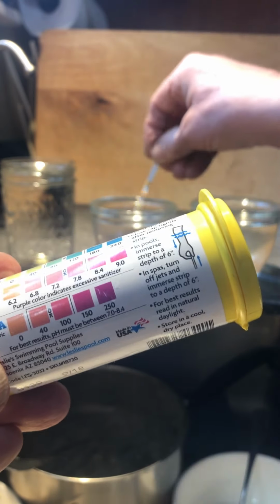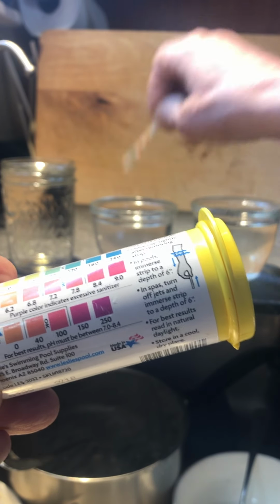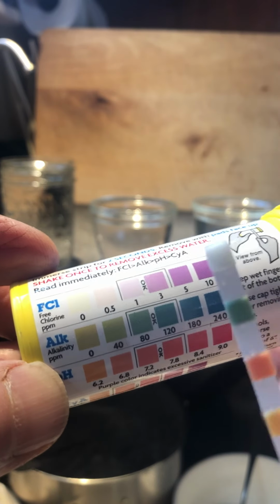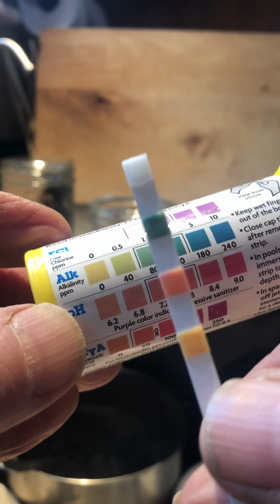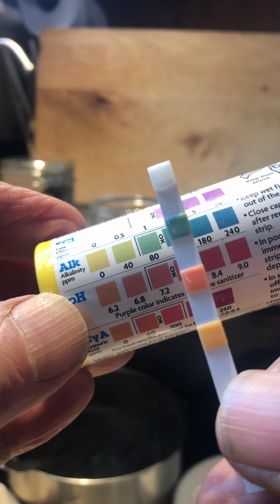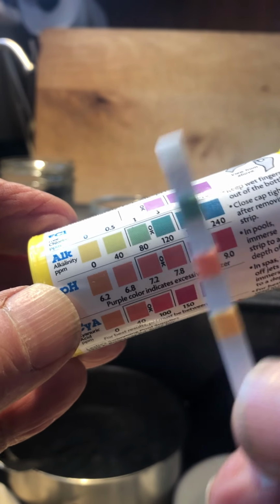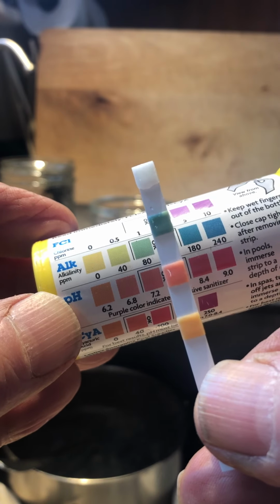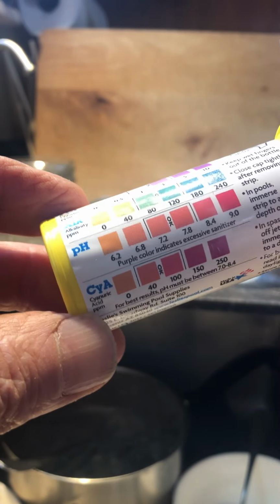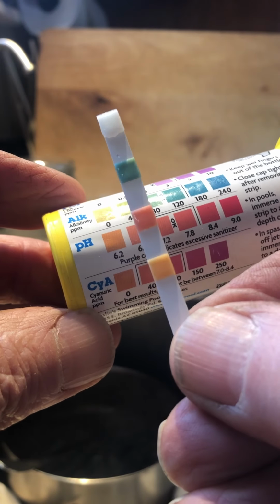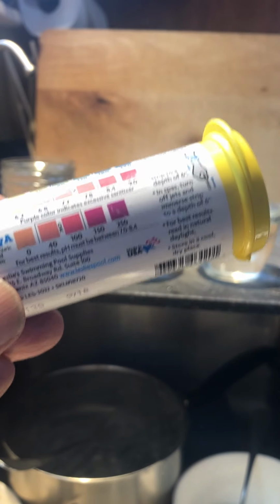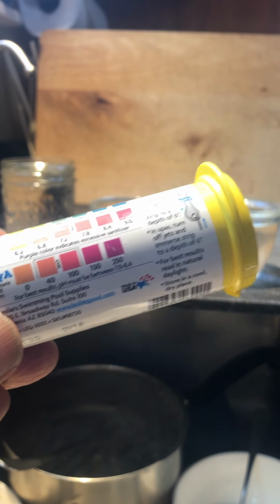Let's take a look at the well water. Also, let's hope there's no free chlorine in that, and there's not. The alkalinity is between 80 and 120 parts per million, and that's because it's not distilled water. It's got dissolved solids in it. We'll talk a little bit more about alkalinity. pH is in the sixes, and the cyanuric acid also zero, which you would also expect.